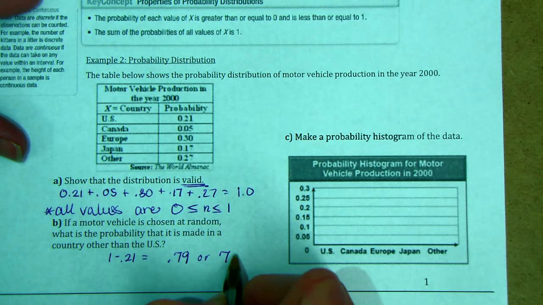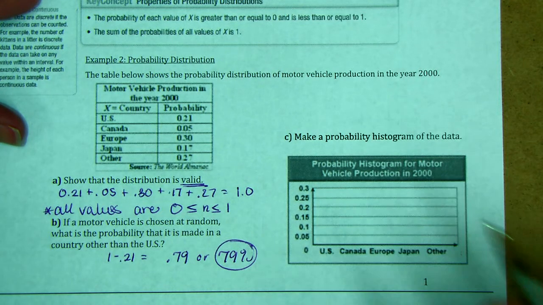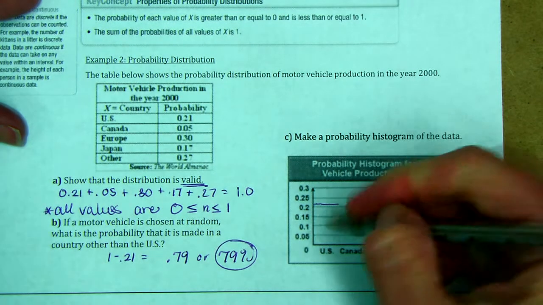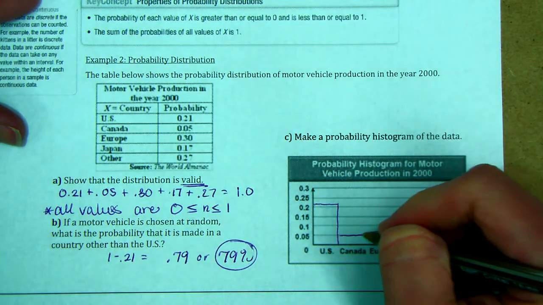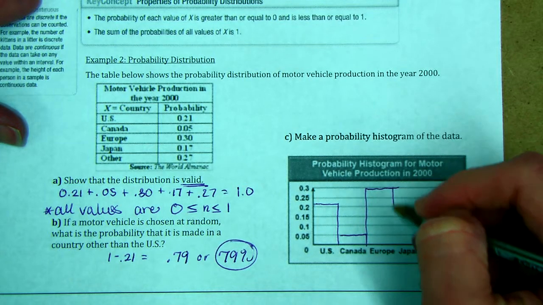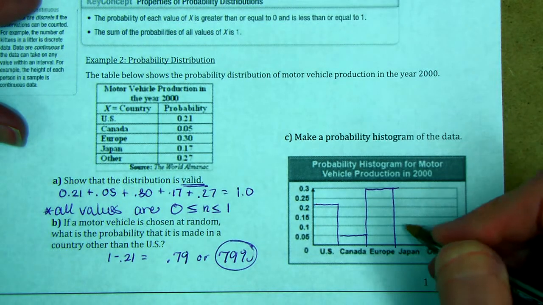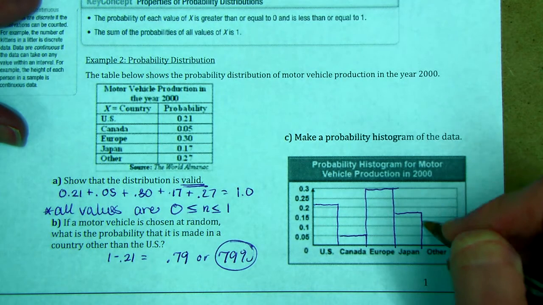All right, and then make a probability histogram. That just means every category goes over here, and then your probability is going to go up to where it belongs. So the U.S. is 0.21, so about right there. Canada is 0.05, so there. Europe, 0.3, all the way to the top. Japan is 0.17, and other 0.27. And there you have it, there's the histogram. You want to color that in so it looks pretty? You're more than welcome to.